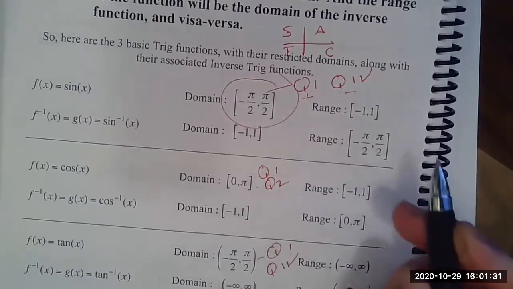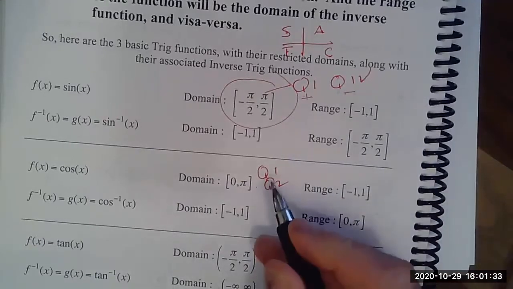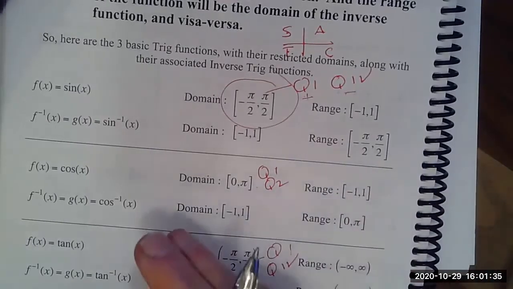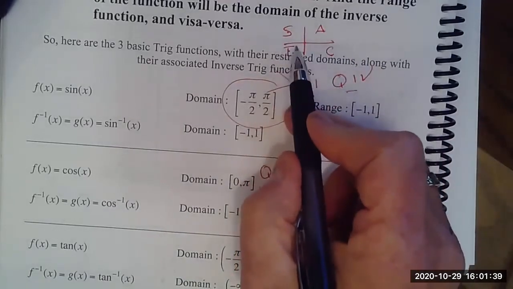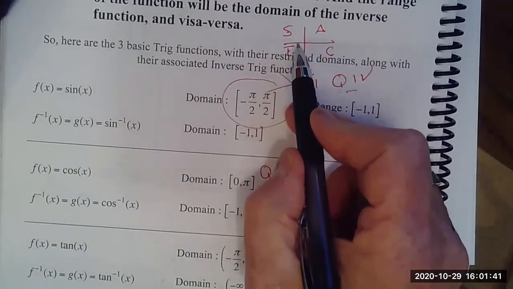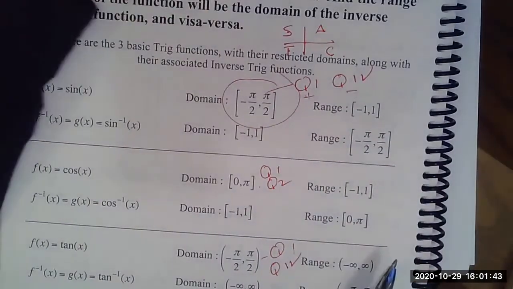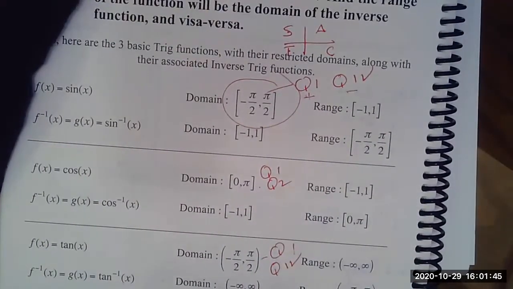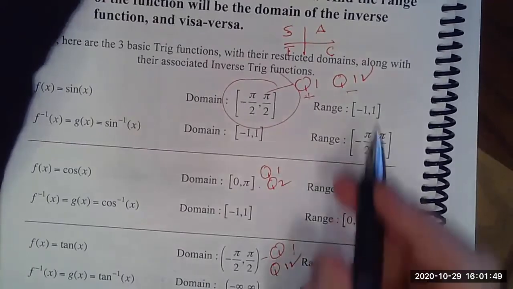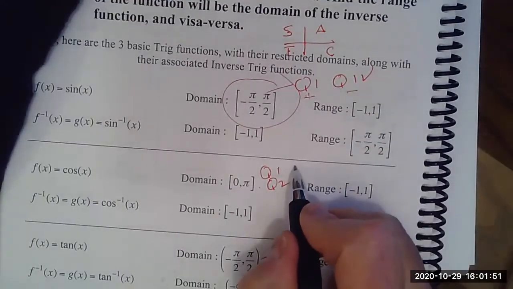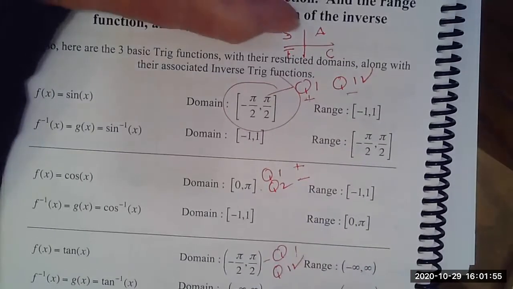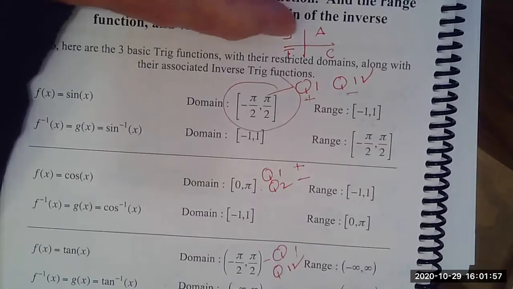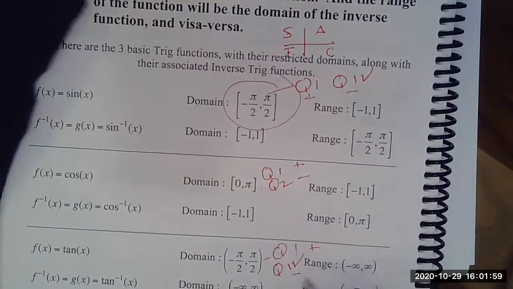Cosine. This is the reason why they do the restricted domains. You get one positive answer, one negative answer, unlike over here, where you get a couple positives and a couple negatives. So we want to squeeze it down so it's an inverse function, so it passes the horizontal line test. And we pick these quadrants because this is positive in that one and negative in quadrant number 2. Cosine is negative over here and positive here.